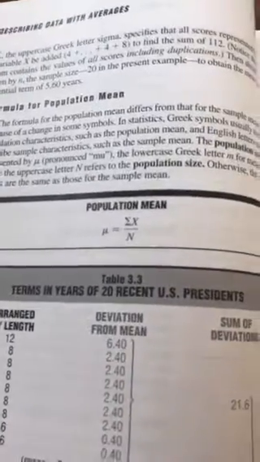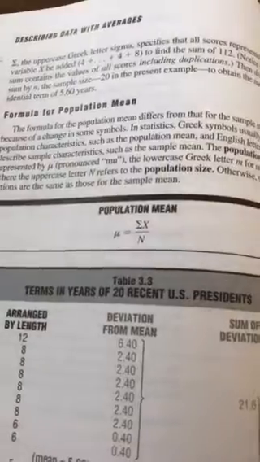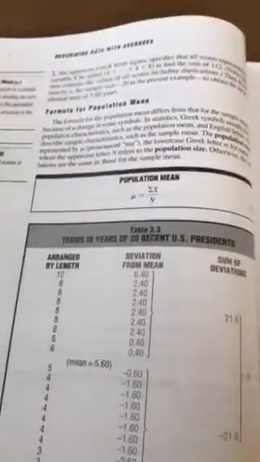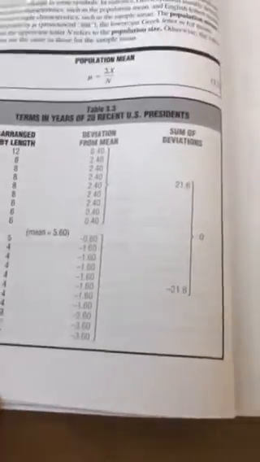So it would be mu equals the sum of variable x divided by the population size N. And they just give an example of recent presidents.